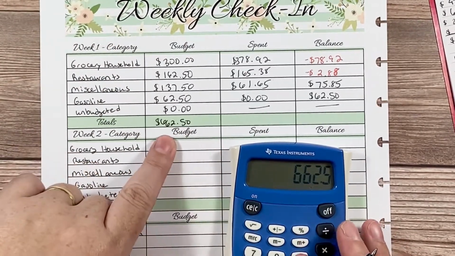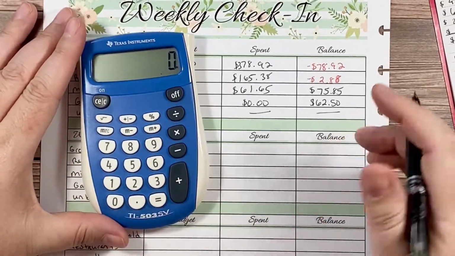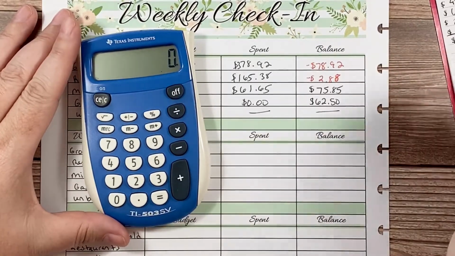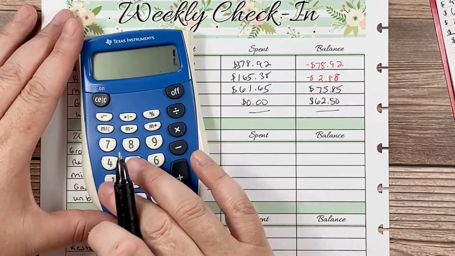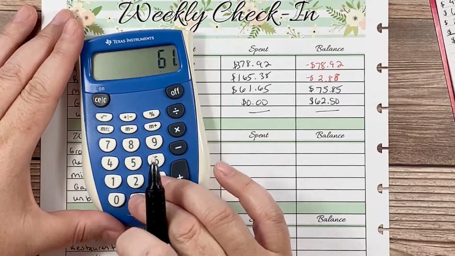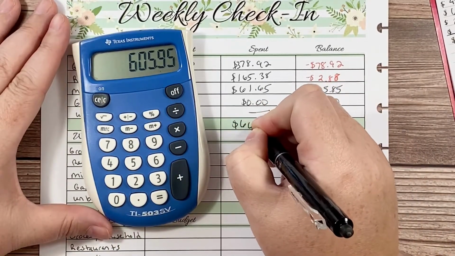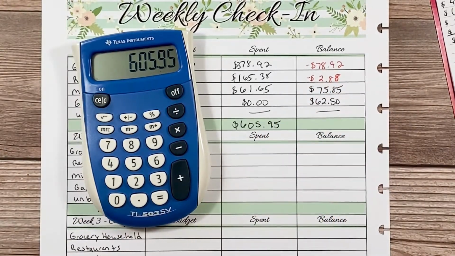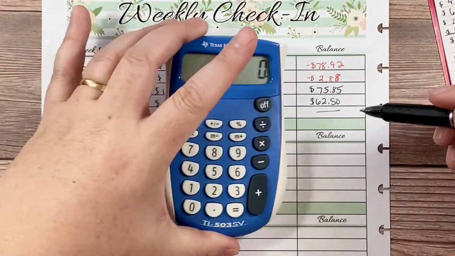Now, I didn't spend all of that, which is good news. But I did go over individually in categories, but not for the entire week, which is fine. 378.92 plus 165.38 plus 61.65. All right, so I only spent $605.95. All right, so now we're going to come over here, total up and down, and then we'll do the math across.